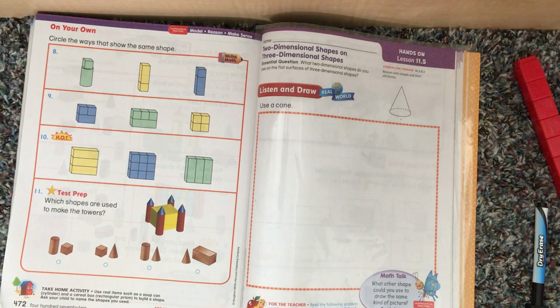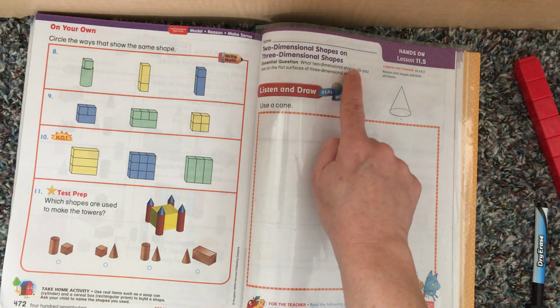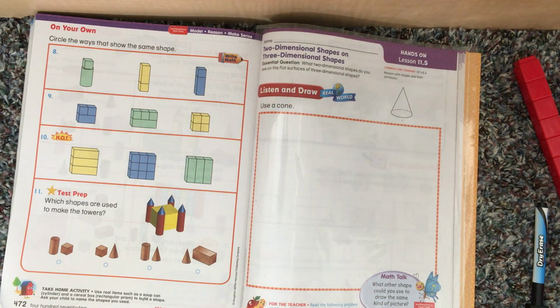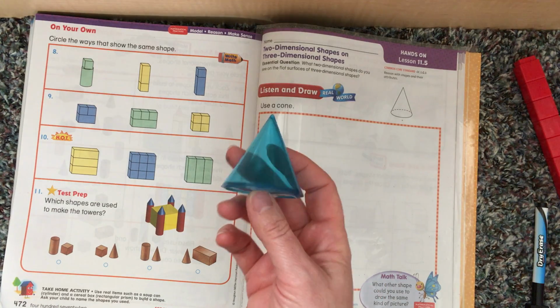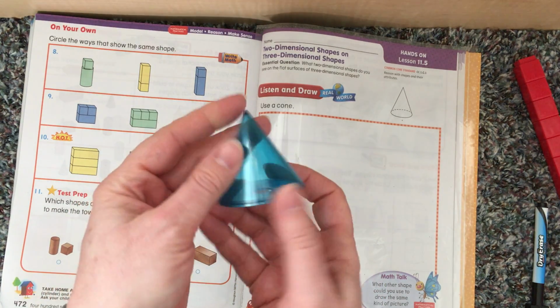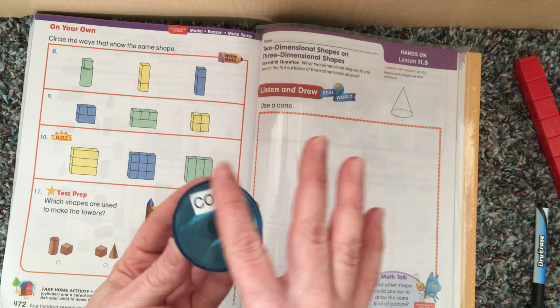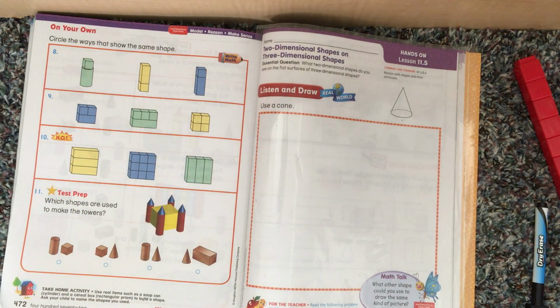Now remember, the essential question says, what two-dimensional shapes do you see on the flat surfaces of three-dimensional shapes? So let's look at a cone. It has a curved surface. We don't have to worry about the curved surface at all. All we're worried about is the flat surface. So let's look.